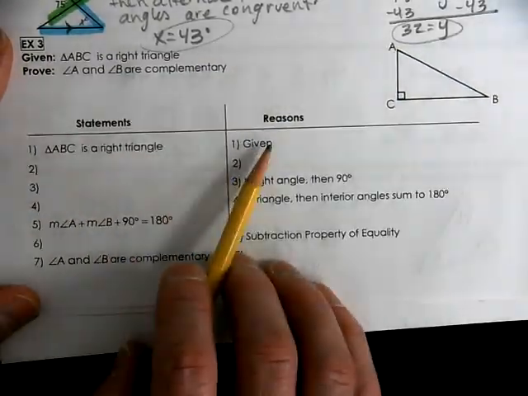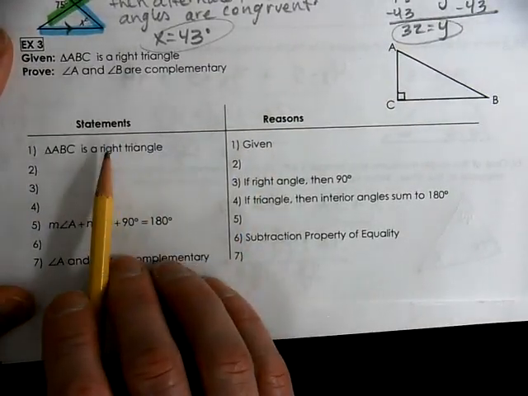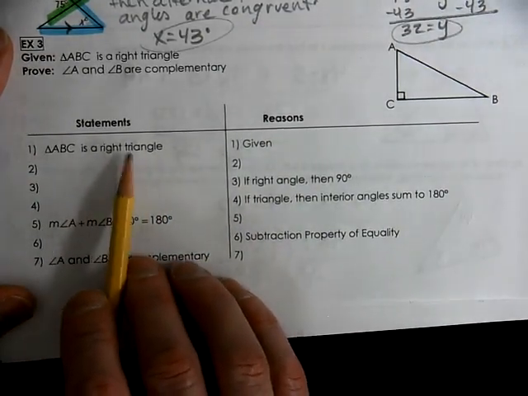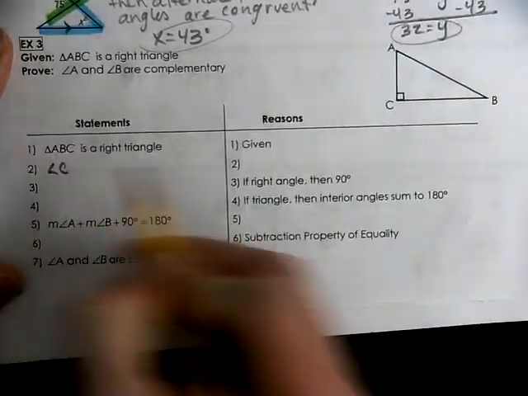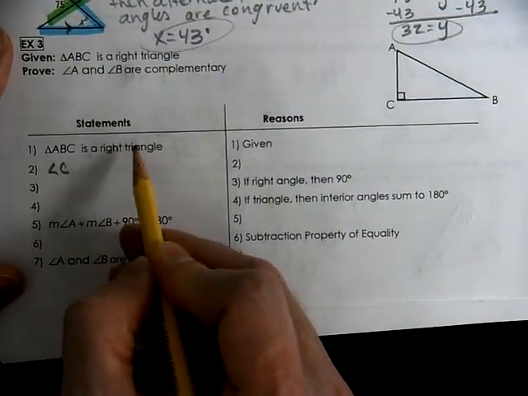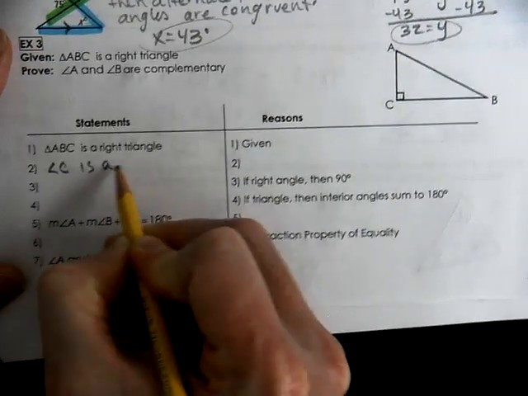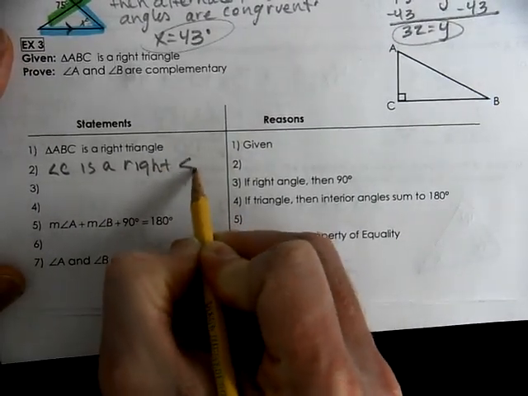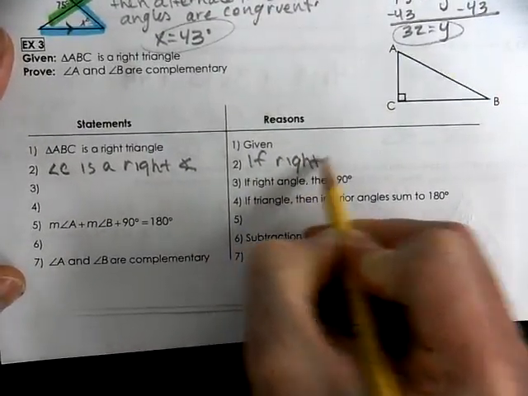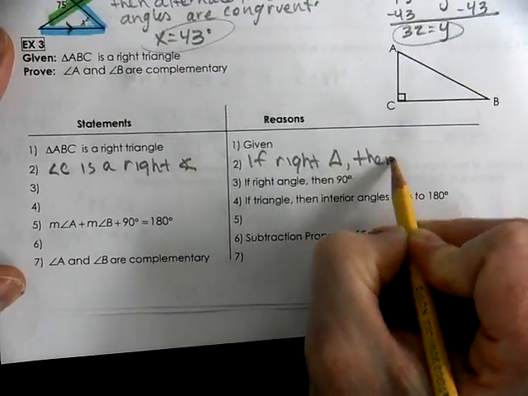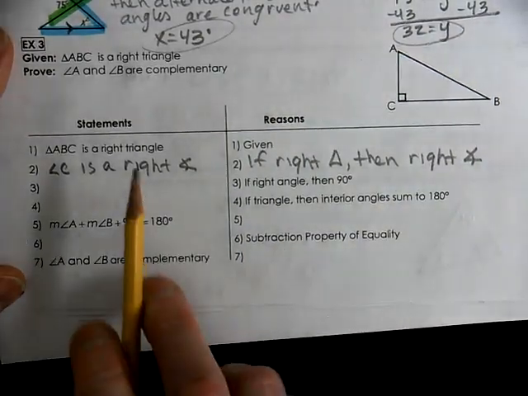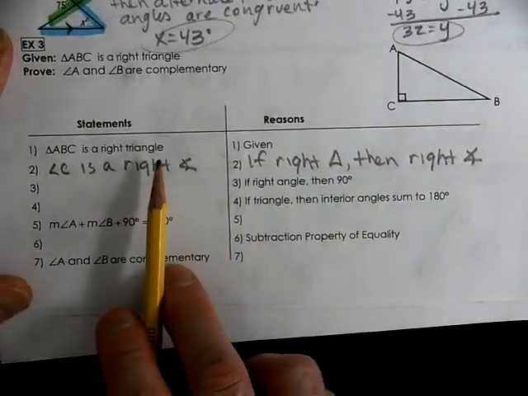So we have a right triangle. A right triangle tells us we have a right angle. It doesn't say it, but it implies it. So angle C, and I know that from the picture, angle C must be a right angle. Angle C is a right angle. If right triangle, then right angle. If you have a right triangle, you're guaranteed to have a right angle.